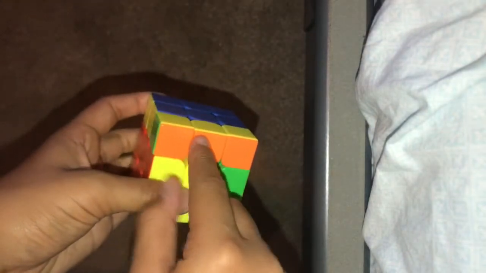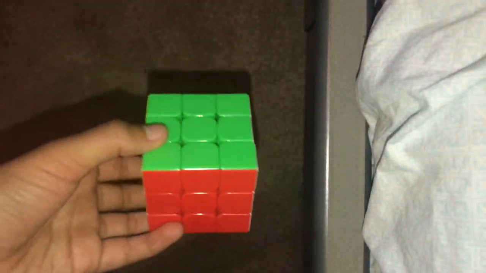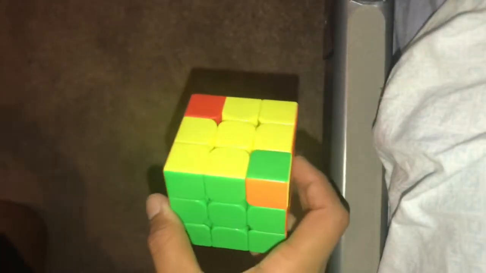Now we can put this yellow orange edge back. Once you get the hang of it, it's pretty simple. So basically set up so the two edges are here, and then just do flip, and then undo the setup.